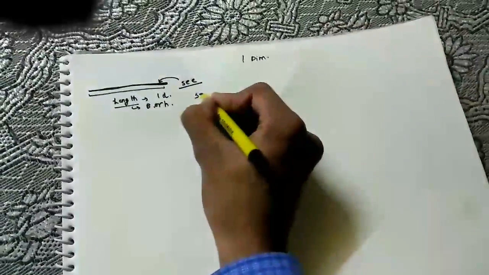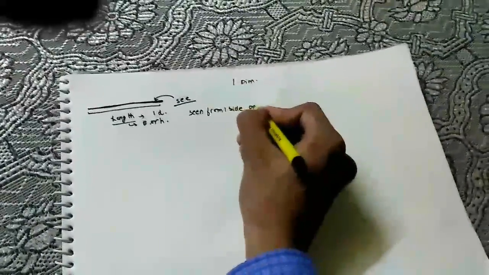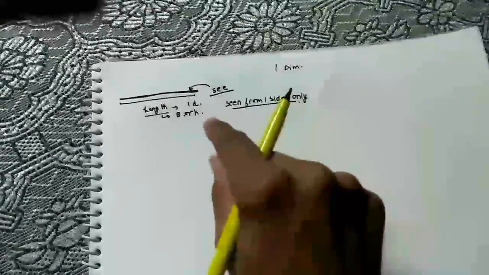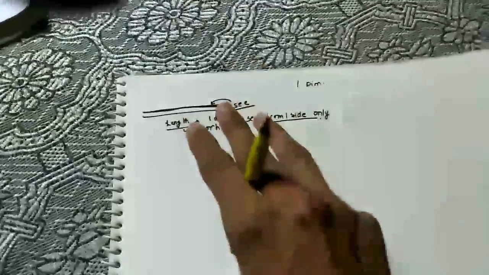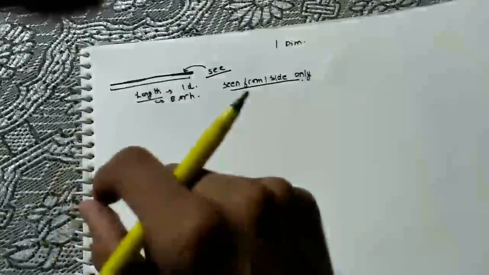This means that the one-dimensional image can be seen from one side only. Well, that is the main point that I want to tell by the one dimension. In the same way, in two-dimensional images we can see it from two sides. In three dimensions we can see it from three sides, and in four dimensions, well, I don't think we can see it from four sides, because nothing like four-dimensional exists except Albert Einstein's space-time fabric.